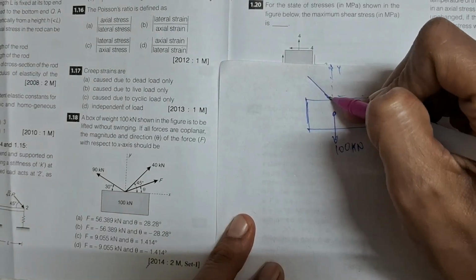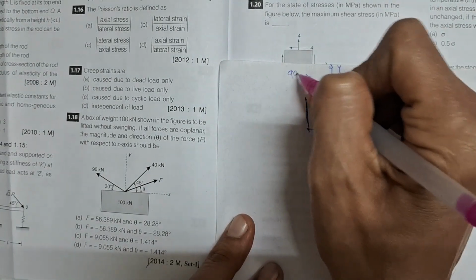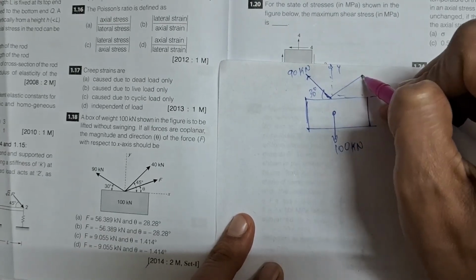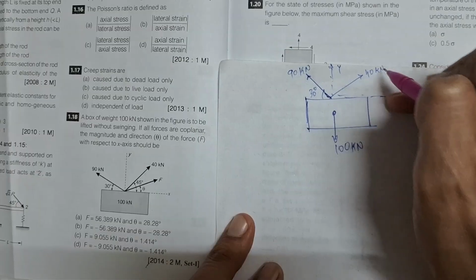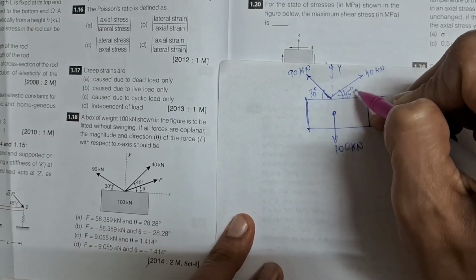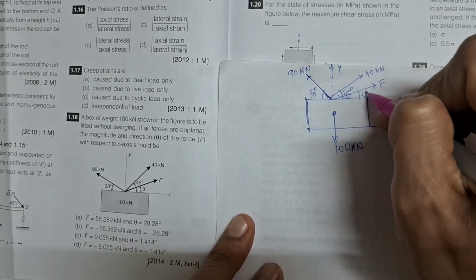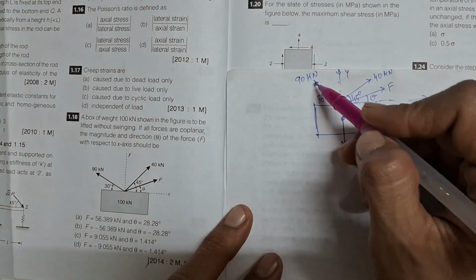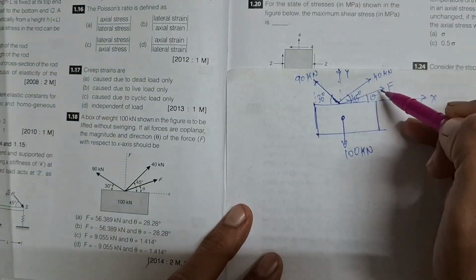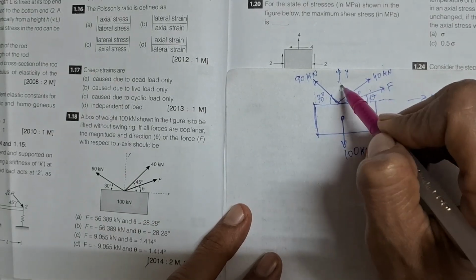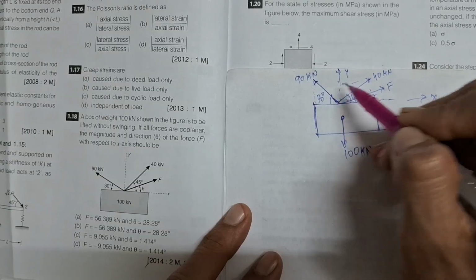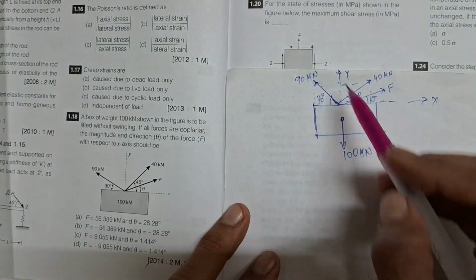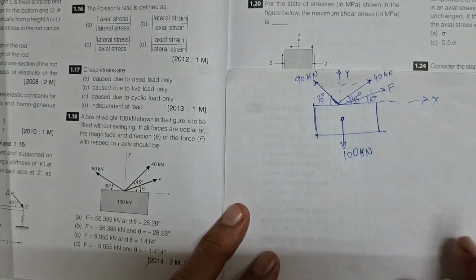One force, 90 kilonewton, is acting at an angle of 30 degrees. In the same way another force, 40 kilonewton, is acting at an angle of 45 degrees, and another force F is acting at some angle theta. So how to resolve the forces? Just drop a perpendicular from all the forces onto both axes, x-axis and y-axis, so that we can easily resolve the forces.